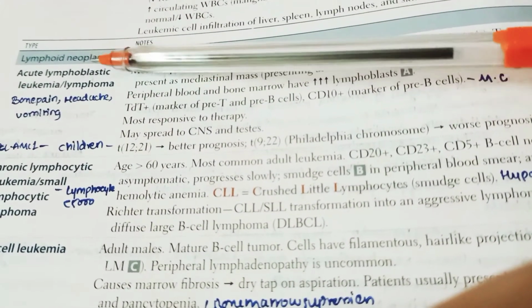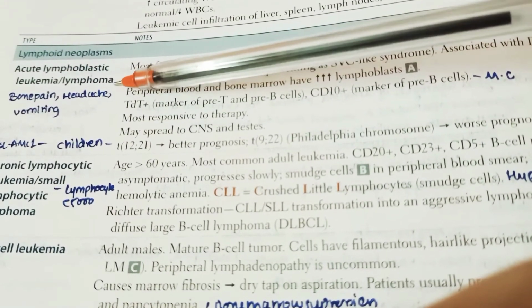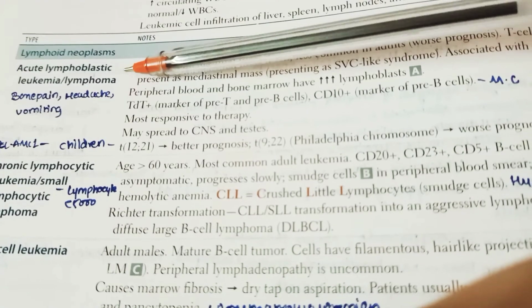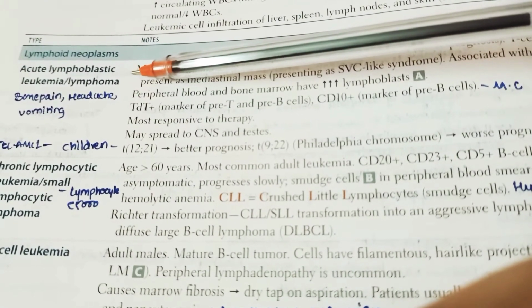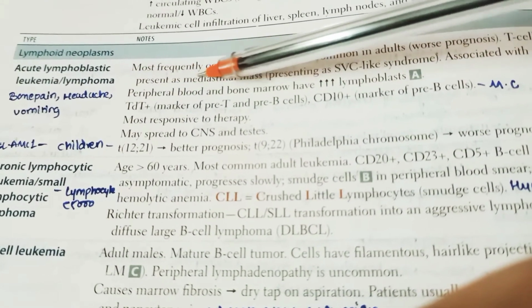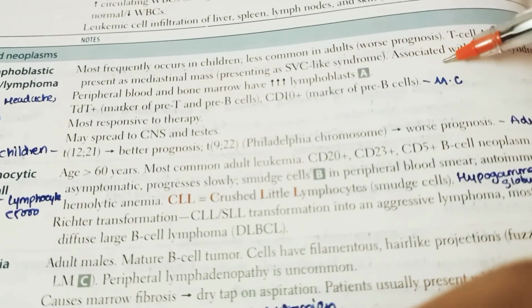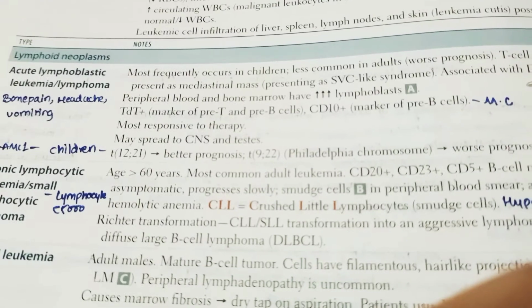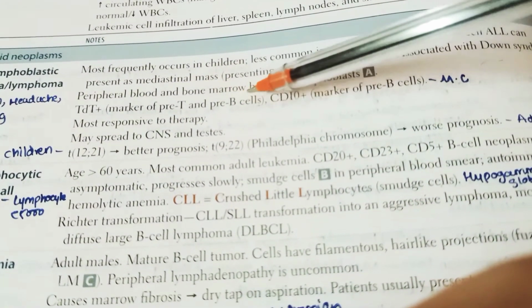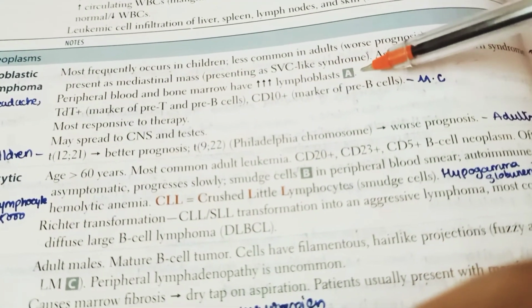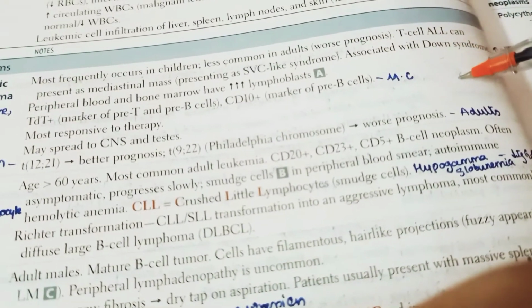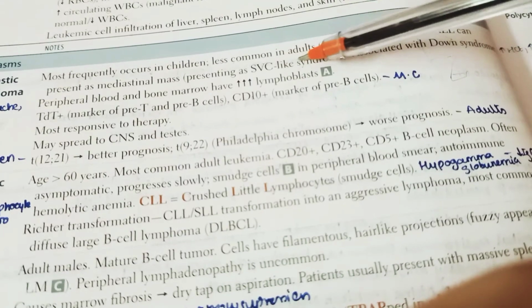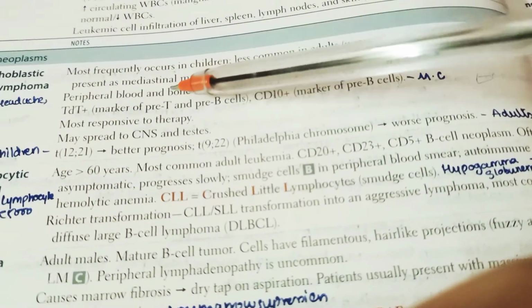Always remember acute means it is acting on the blastic cells. Blastic cells are present in the bone marrow. So you can remember like that, blastic cells are precursor cells like small cells, so they are affecting small children and it's an acute condition. Here the T cell acute lymphoblastic leukemia can present as mediastinal mass presenting as SVC-like syndrome. It is also associated with Down syndrome.